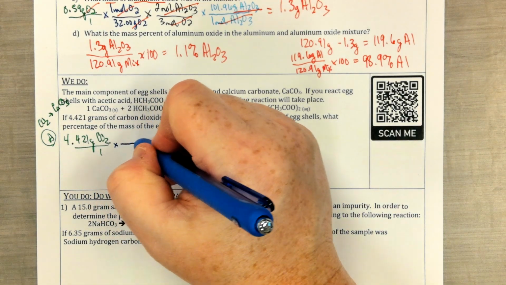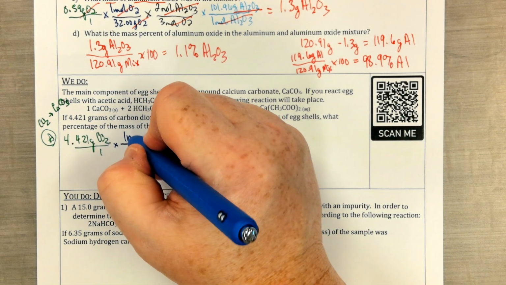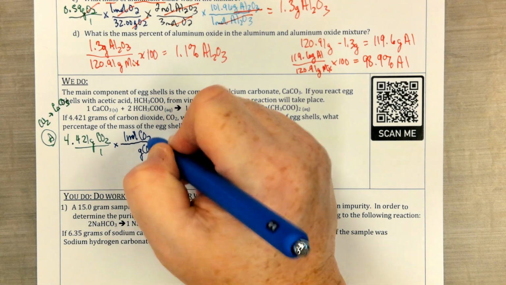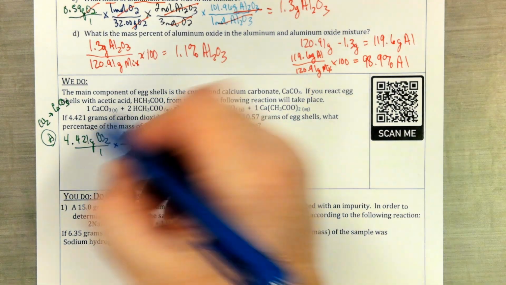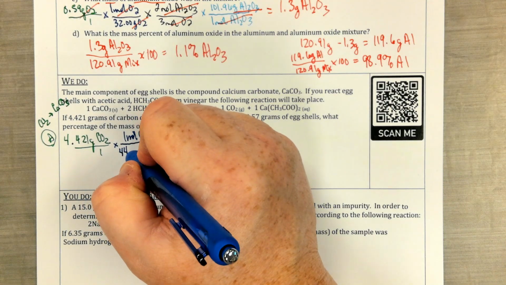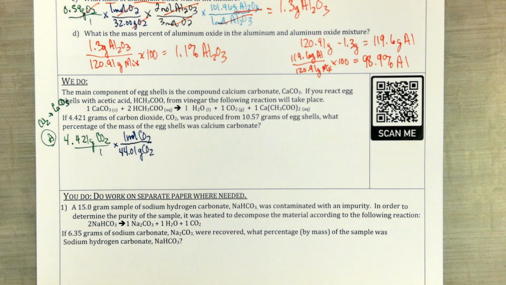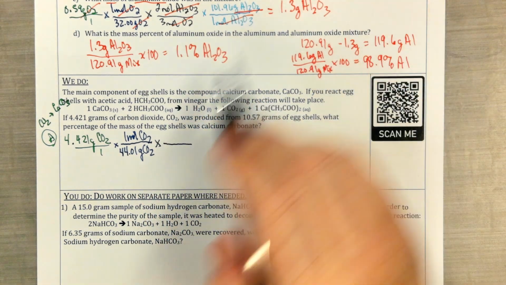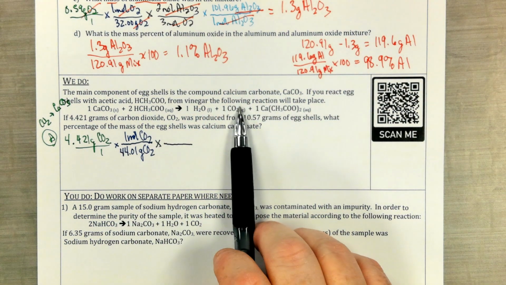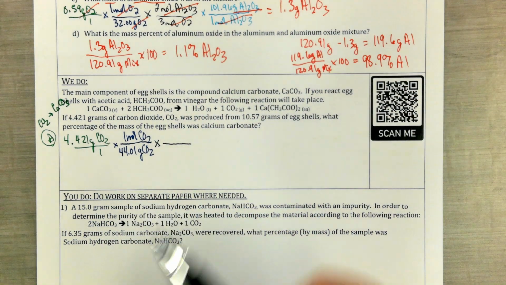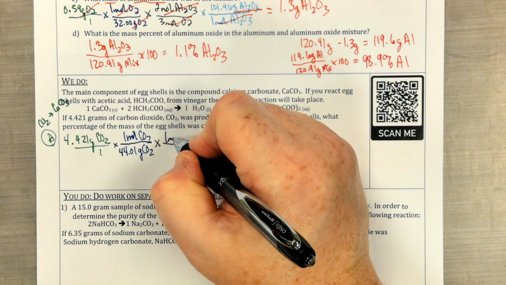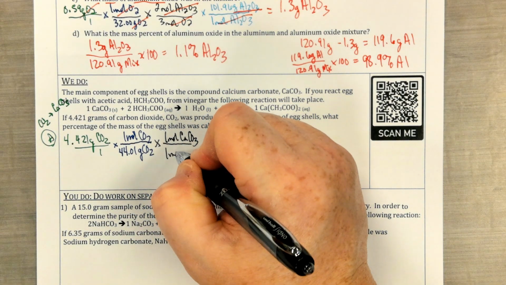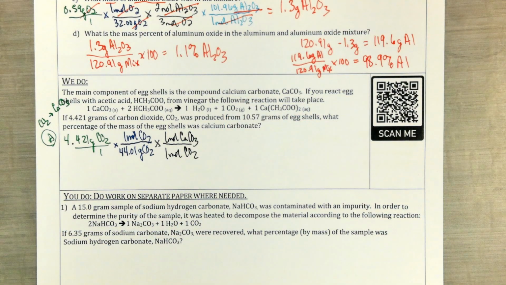And we've got to know the molar mass of carbon dioxide, because 1 mole of CO2 is the mass of CO2. So when I take 1 carbon and 2 oxygens and add them together, I get 44.01 grams. Then the mole-to-mole relationship. So for every 1 mole of carbon dioxide that's formed, 1 mole of calcium carbonate has to react. CaCO3 to 1 mole of CO2.